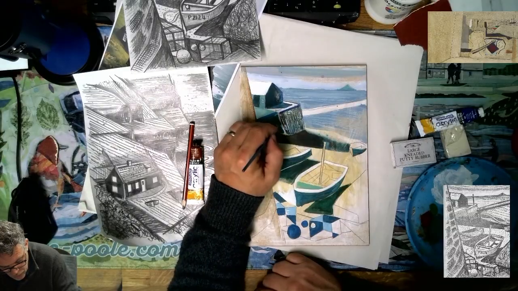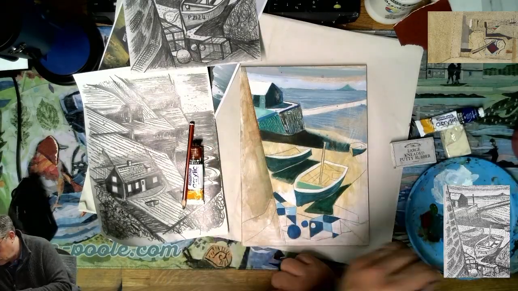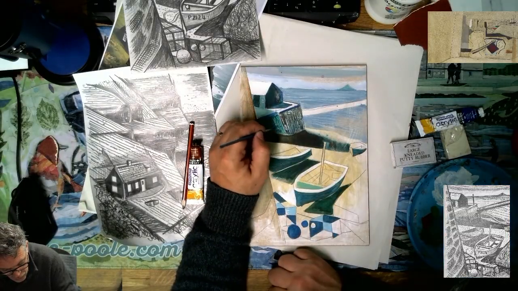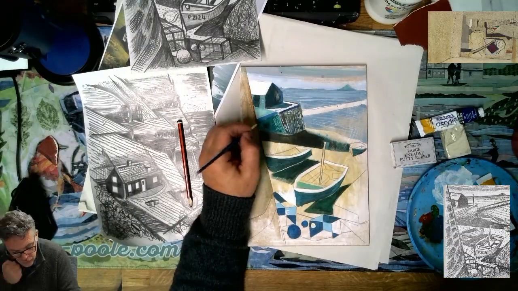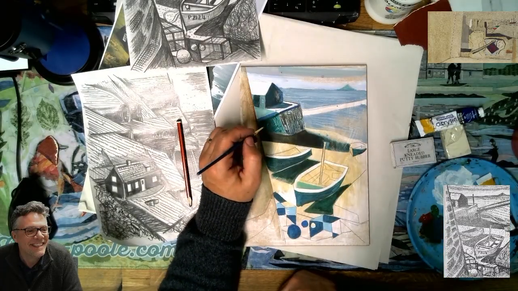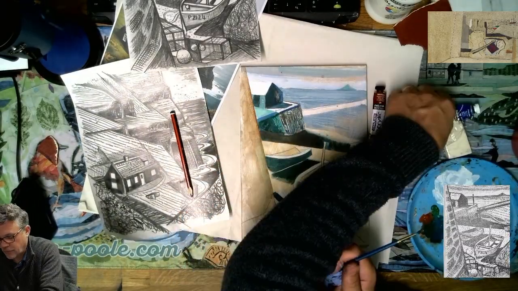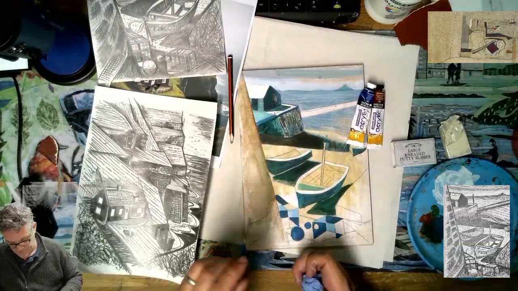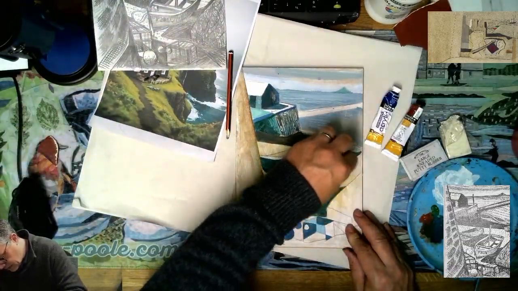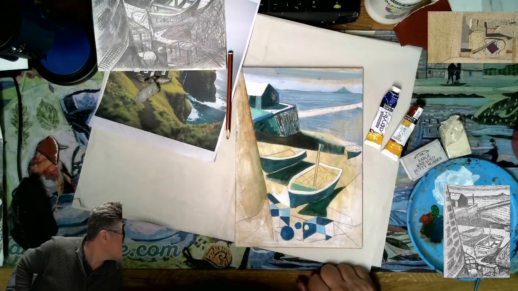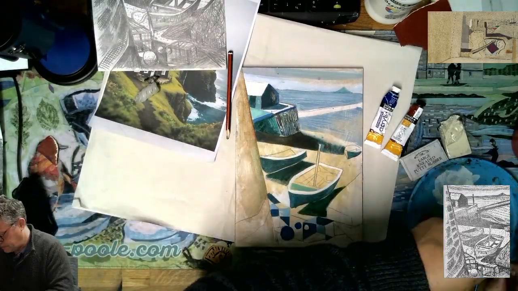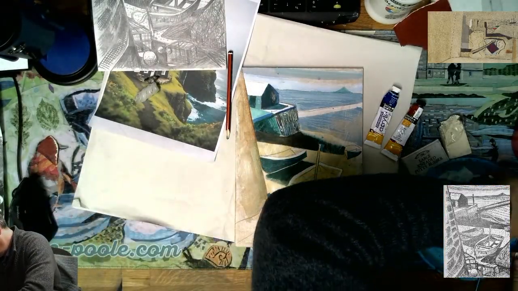So the nice thing about acrylics, as I've said many times in other videos, is that acrylic's great because you can just keep working over the top. It dries really quickly, which enables you to go back and change your mind about things like colour and textures. You can just paint over it. It's fantastic.